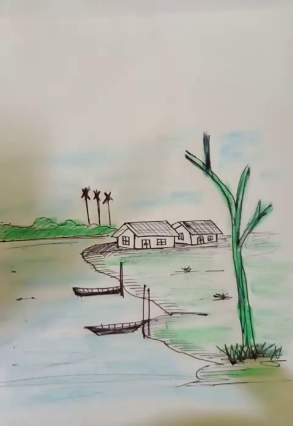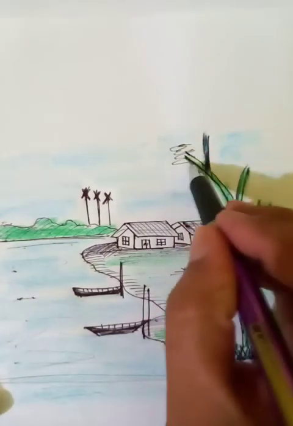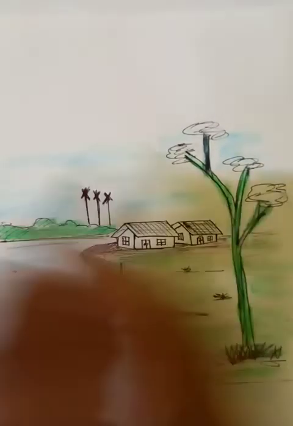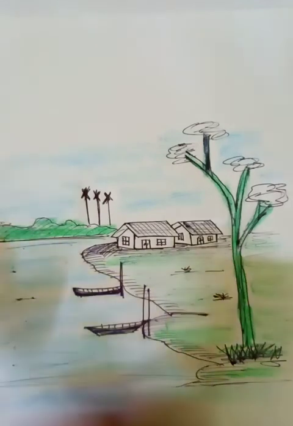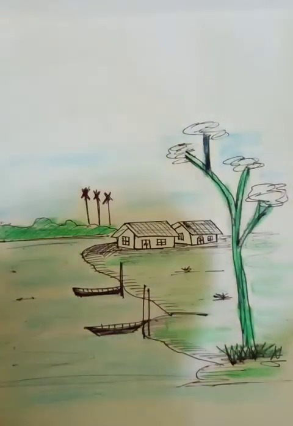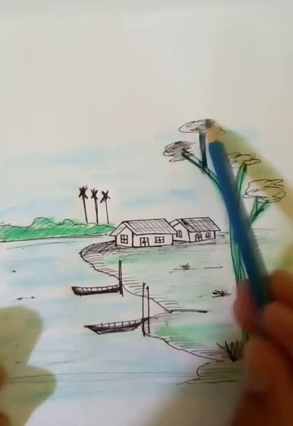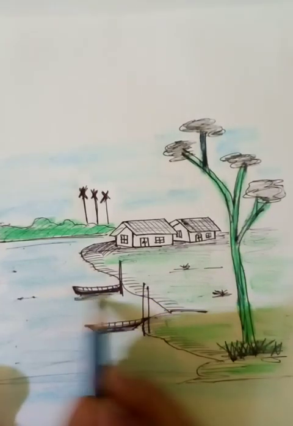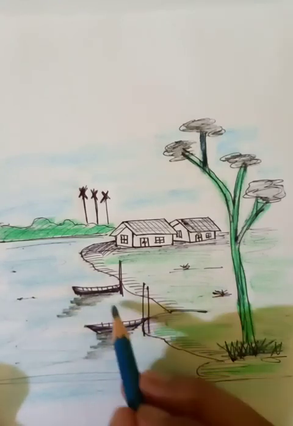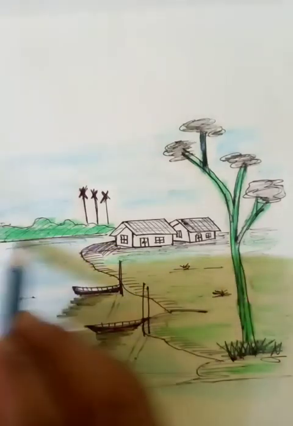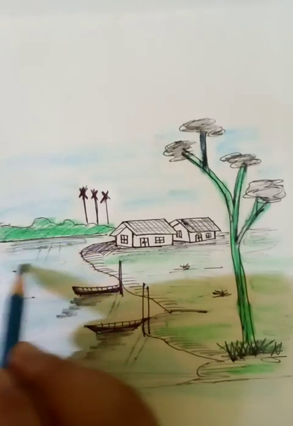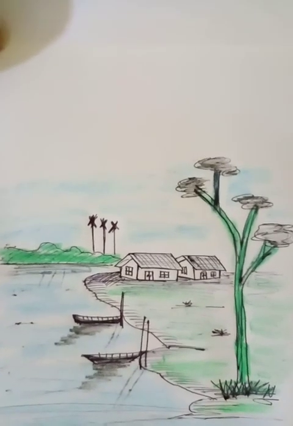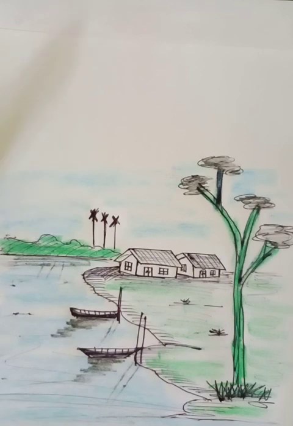All right, a few trees here. Little shades on the water. So the drawing is complete.